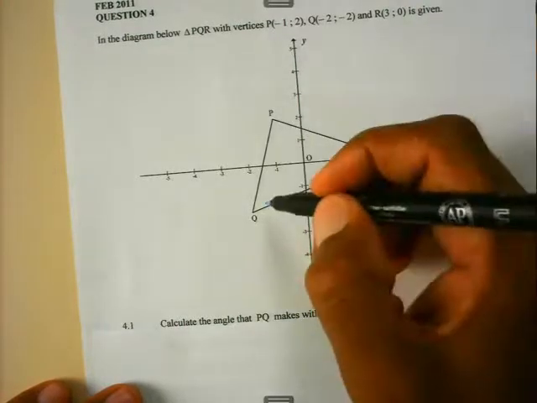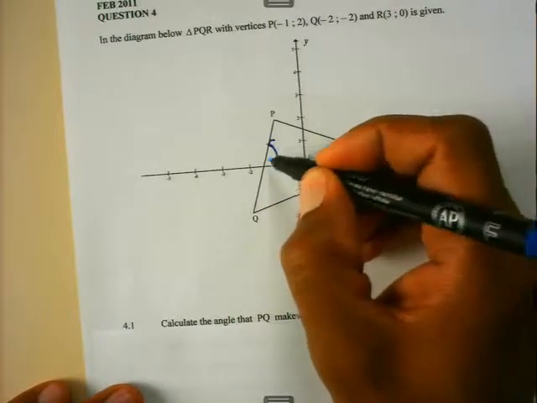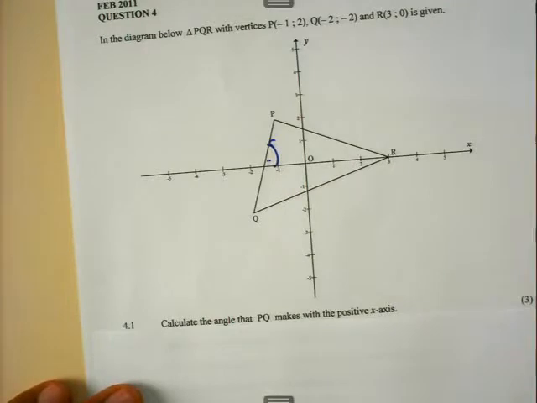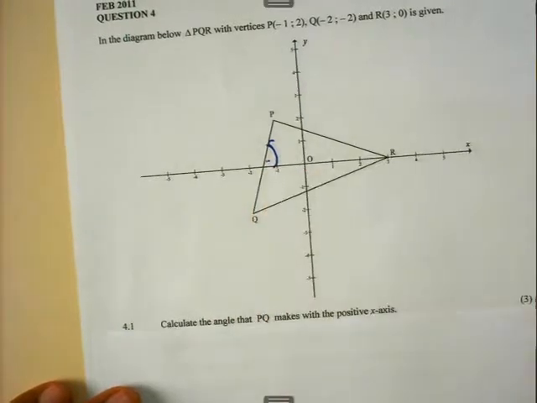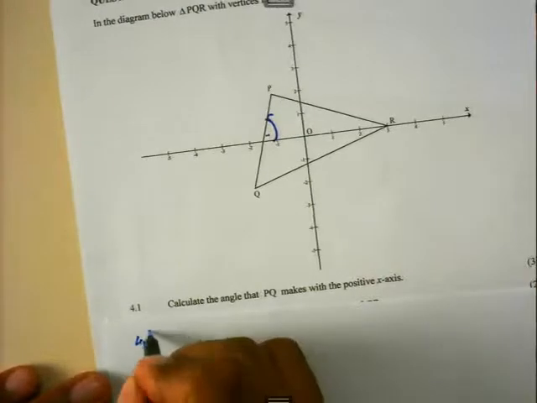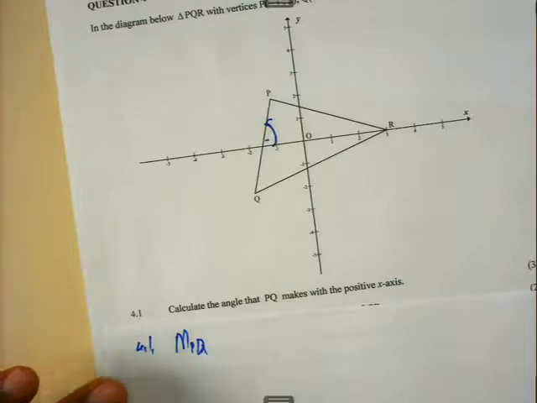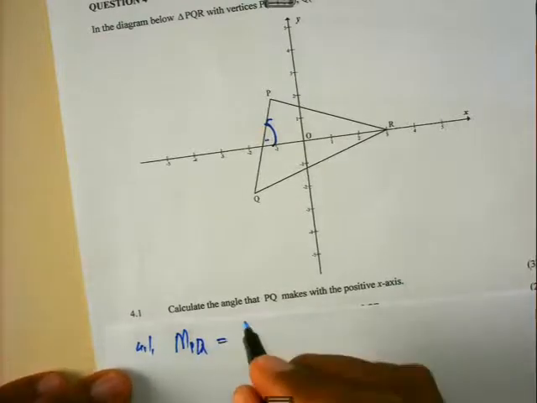Now, here is PQ. Then the angle that we are referring to now is this angle here. We want to find the size of this angle that PQ makes. Of course, it means first of all we need to have the gradient of PQ. Now, what is the gradient of PQ there?